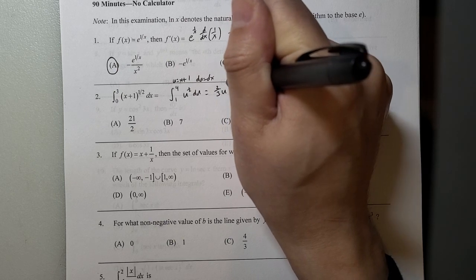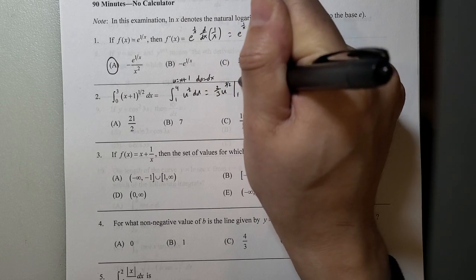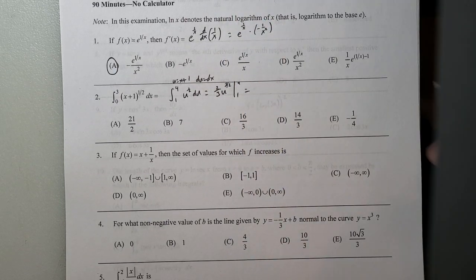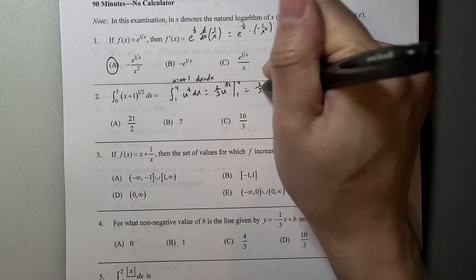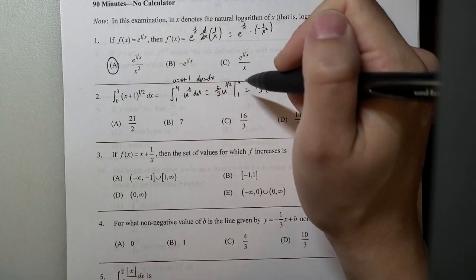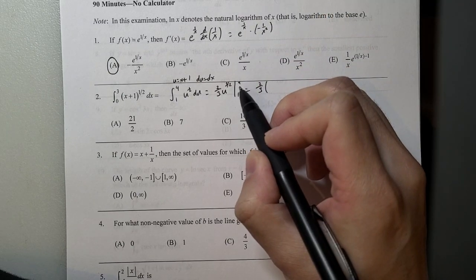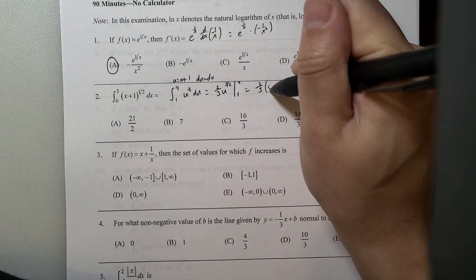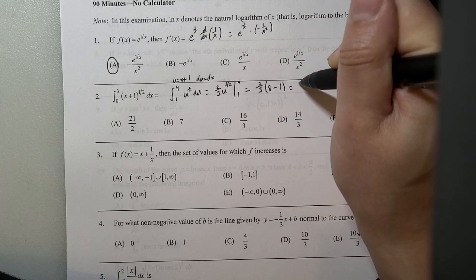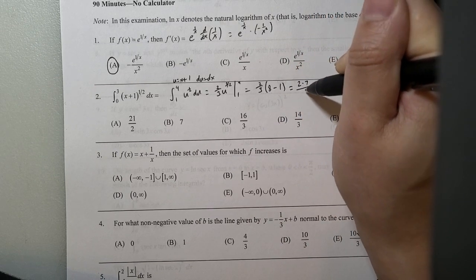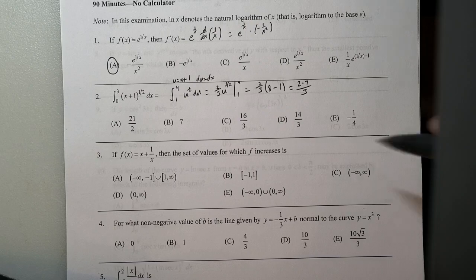So this is 2/3 u to the 3 halves, evaluated from 1 to 4 by the power rule. Then we have 2/3 times 4 to the 3 halves power. What is that? That's the square root of 4, which is 2, and 2 cubed is 8. 8 minus 1 is 7, so 2 times 7 over 3, which is 14 over 3.